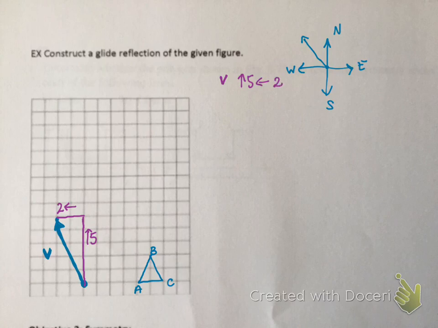Okay, so I'm going to take all my points and do this. I'm going to start with A. I'm going to go up 5: 1, 2, 3, 4, 5. Put an X there. And then over to the left 2: 1, 2. Okay, so here's where my new figure is. I'm going to go ahead and erase that X. So this is now A prime.